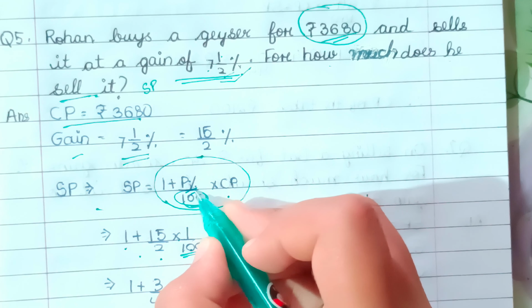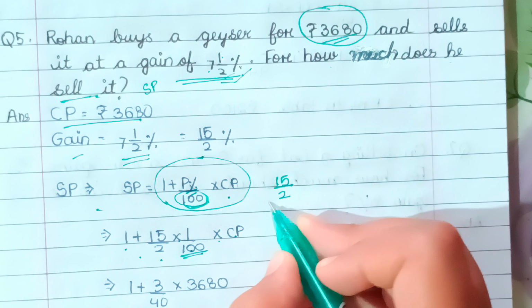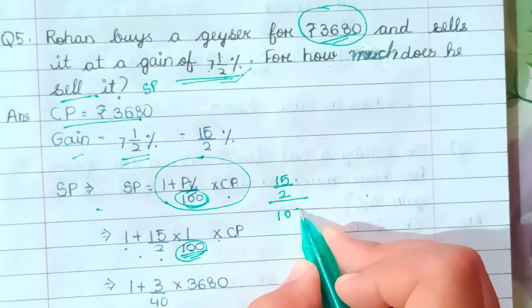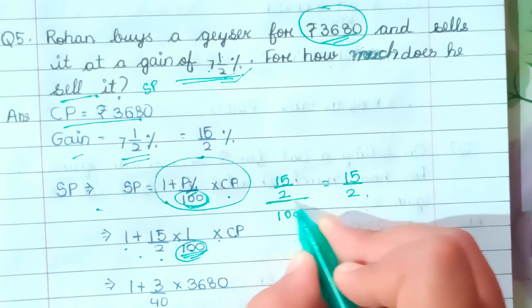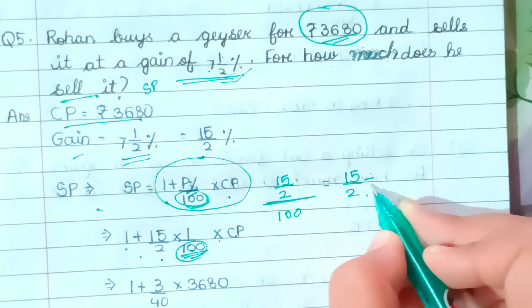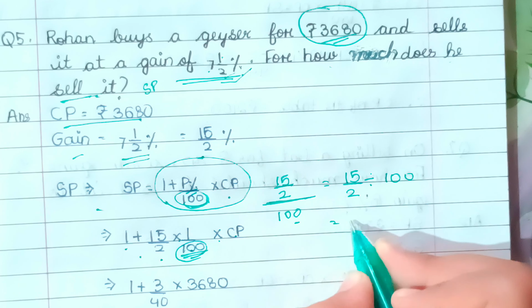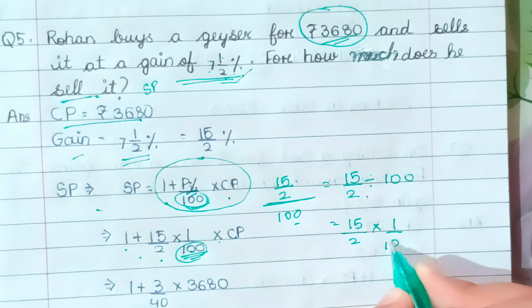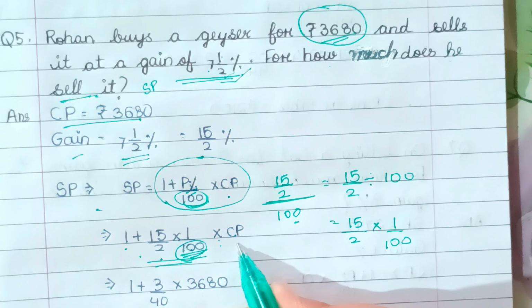When the profit is given in fraction 15 by 2, we cannot keep the denominator as a fraction also. And this is equal to 15 by 2. This symbol is standing for divide. So divide by 100 and it is equal to 15 by 2 into 1 by 100. So we get 15 by 2 into 1 by 100 into CP.